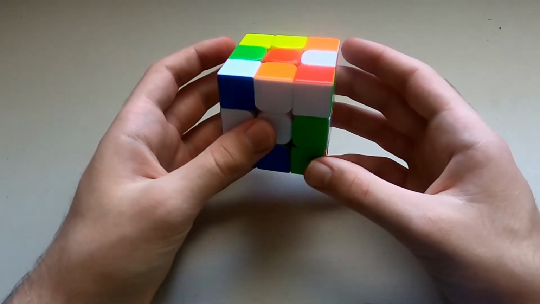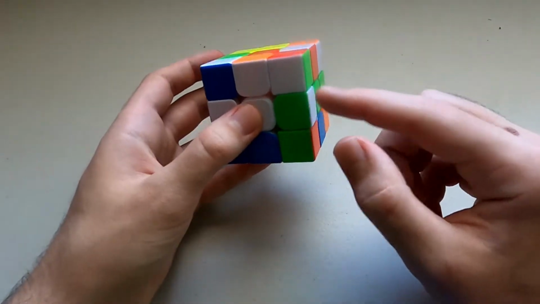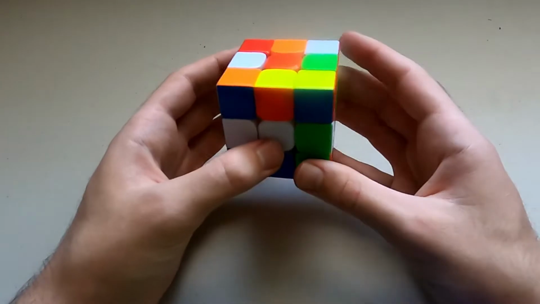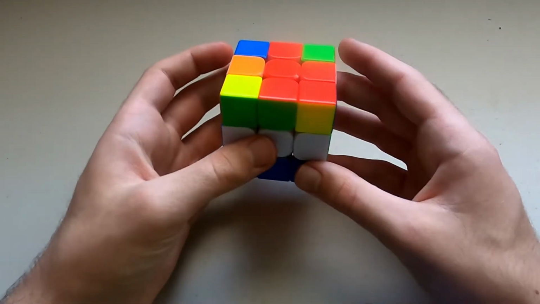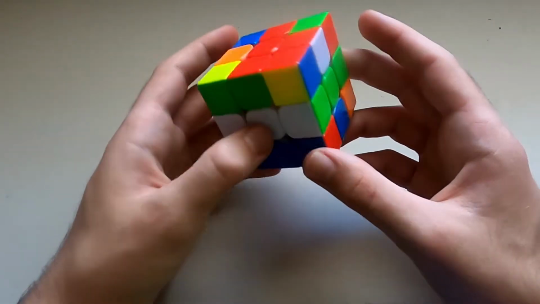This EOLE case is a lot of moves. Edges flipped, only one oriented. So from this angle, sledge, U prime sledge. Pretty fast to execute, but a lot of moves.